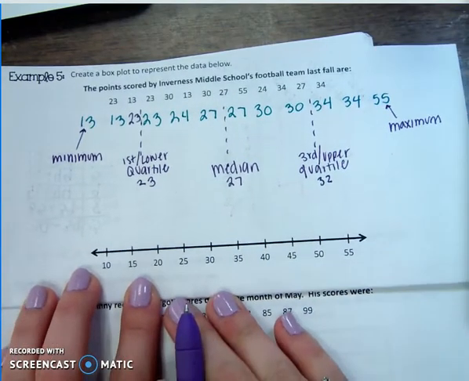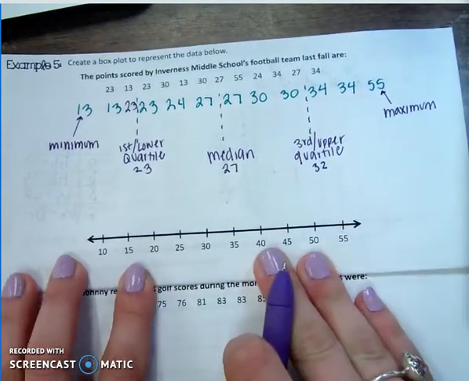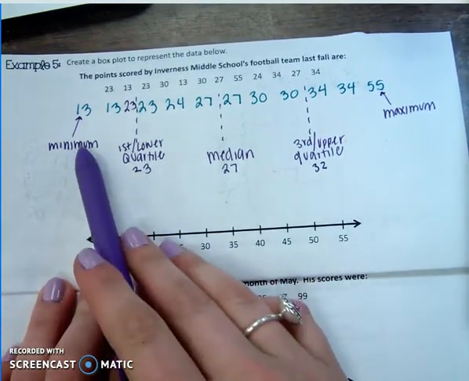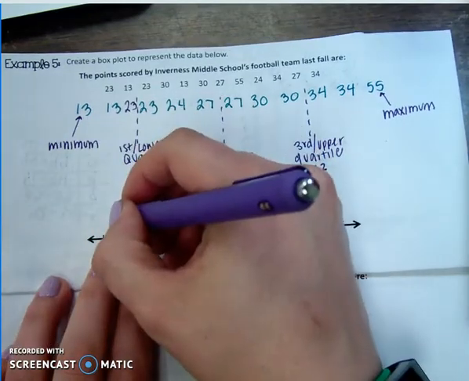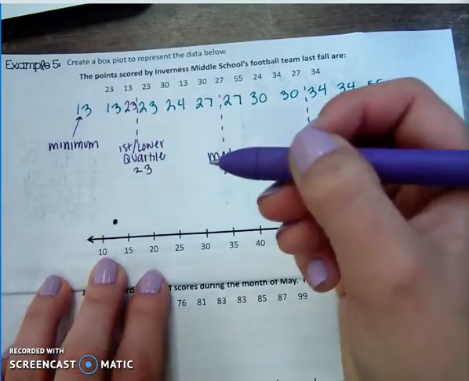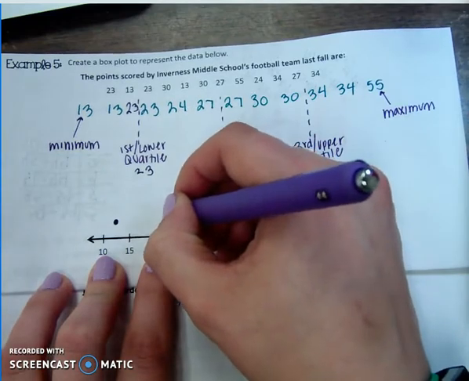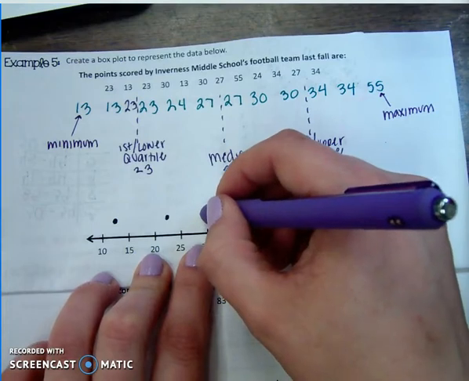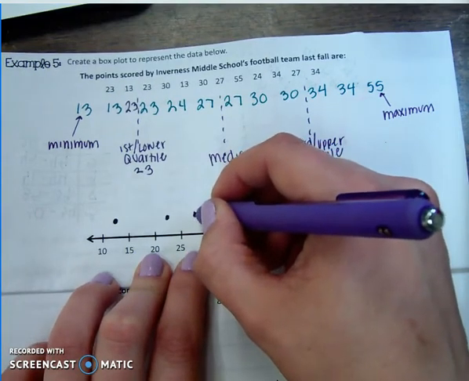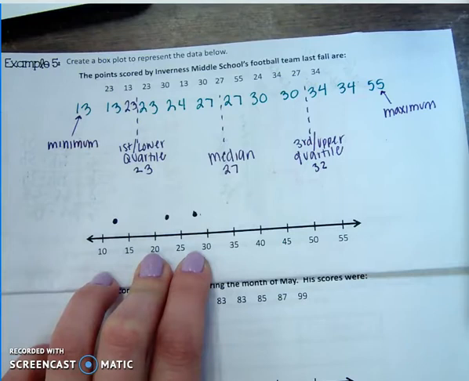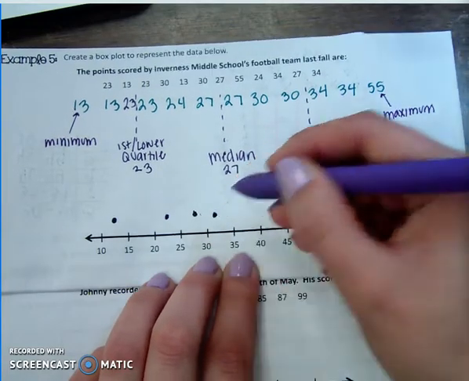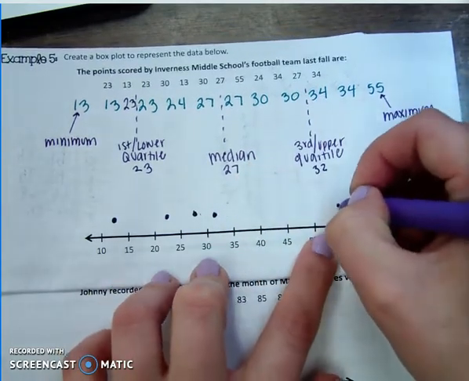Okay, so from there, using those numbers, I'm going to create this box plot. I'm going to put a dot for each of those numbers. So I'm going to start at 13. There's my dot. My lower quartile is at 23. Put a dot. My median is at 27. Put a dot. My upper quartile is 32. And my maximum is at 55.